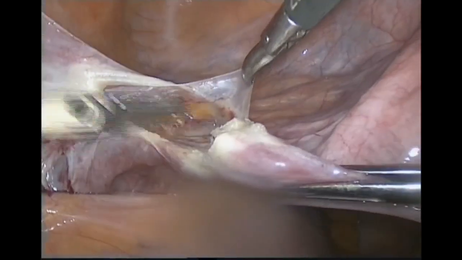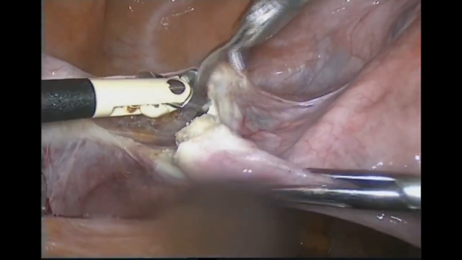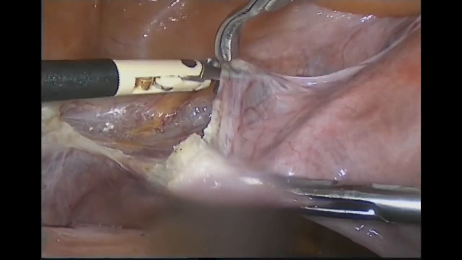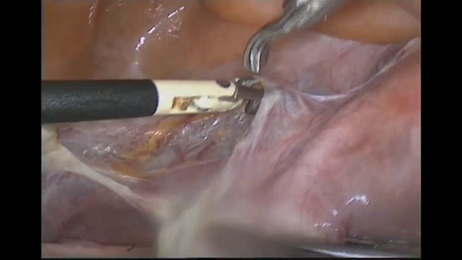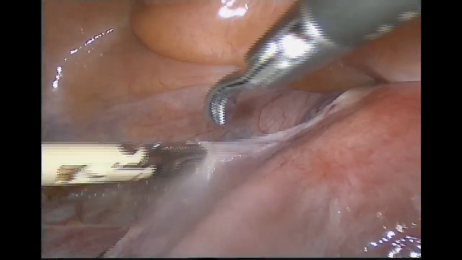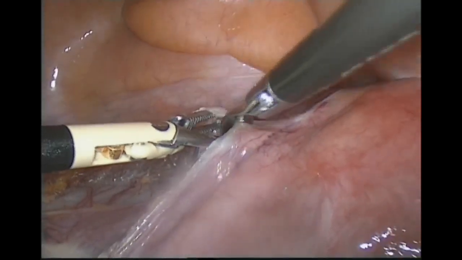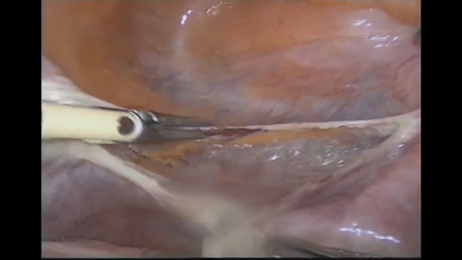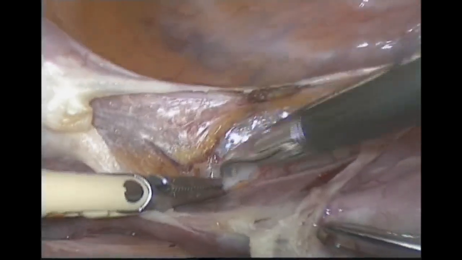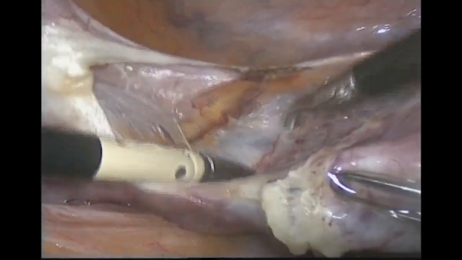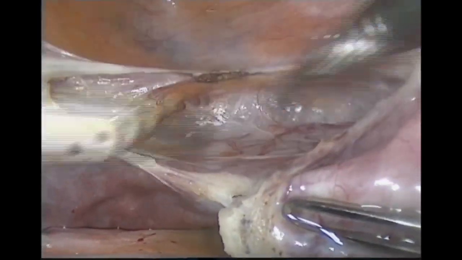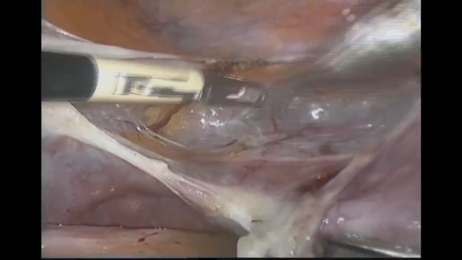Start with the round ligament toward the pelvic wall, catch the round ligament to mobilize the uterus. Coagulate and divide with simple bipolar to open the broad ligament and the retroperitoneum. Go toward the bladder flap.